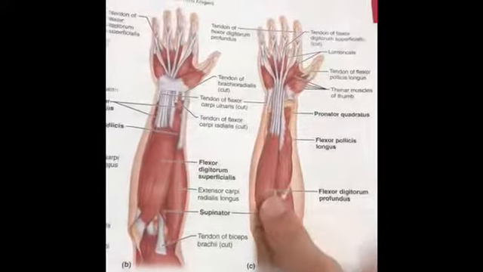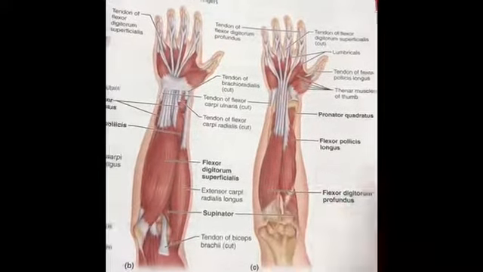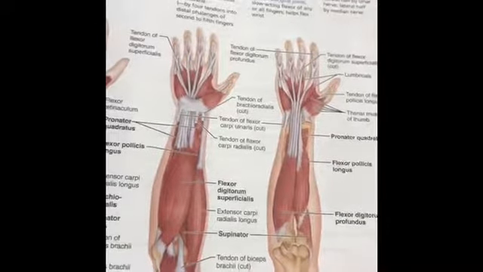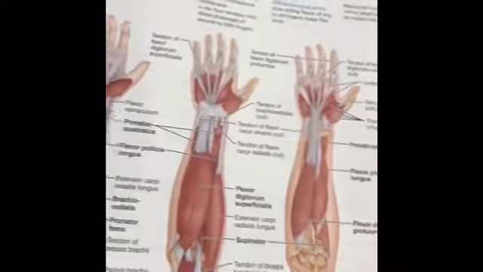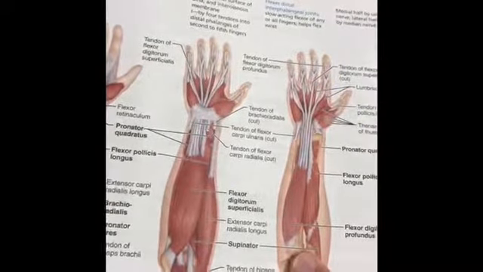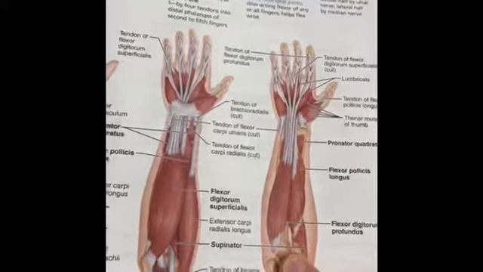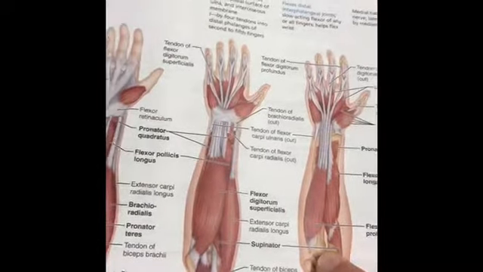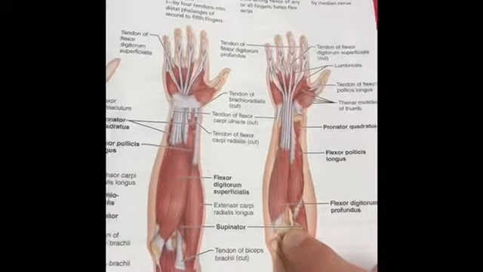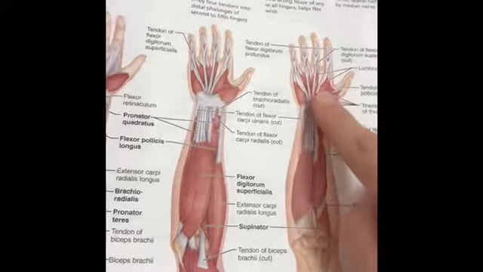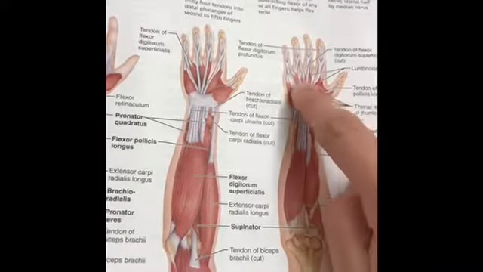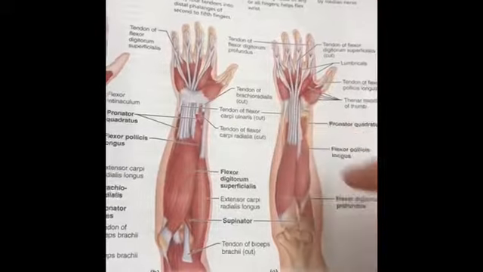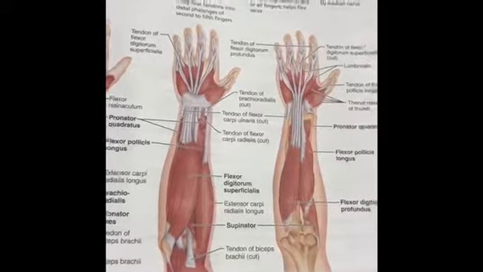So here we have the flexor digitorum profundus, and the origin is the anterior medial surface of the ulna and the interosseous membrane and the coronoid process of the ulna. The insertion is the distal phalanges of fingers 2 through 5, and the action is that it flexes the distal phalanges.